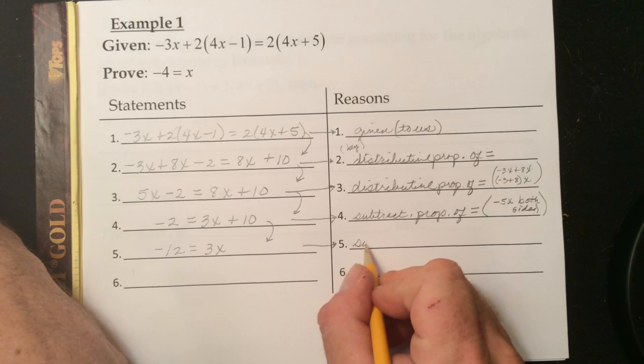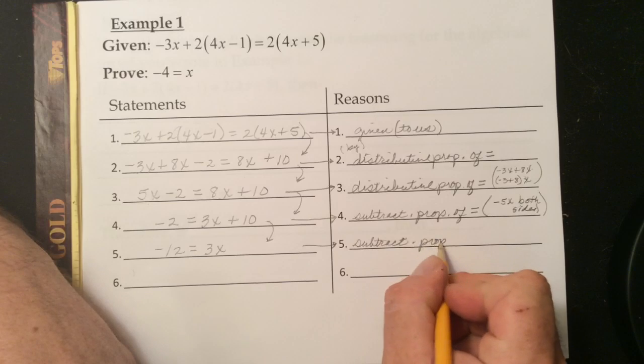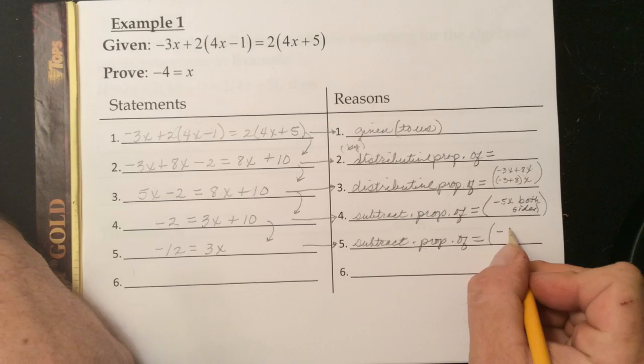The subtraction property again. And we subtracted what from both sides? 10.